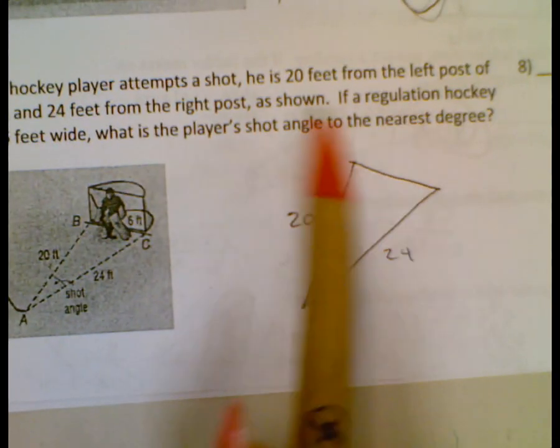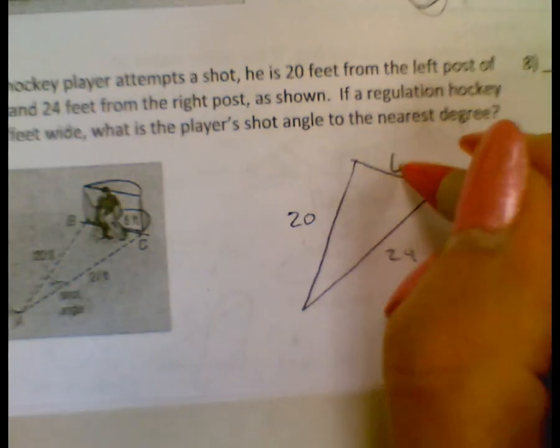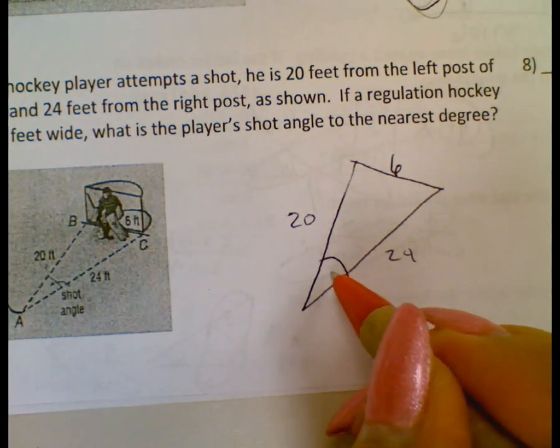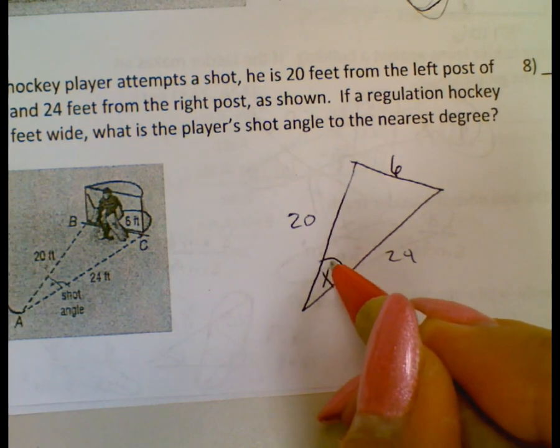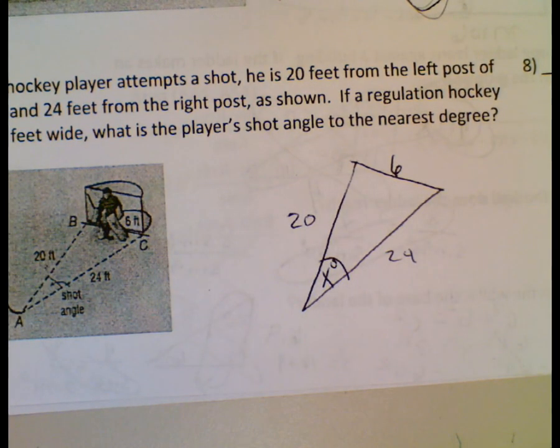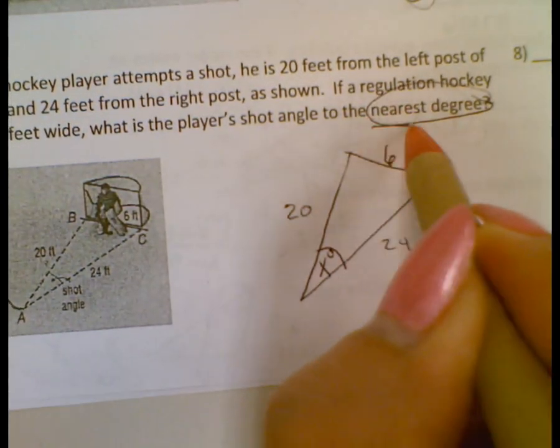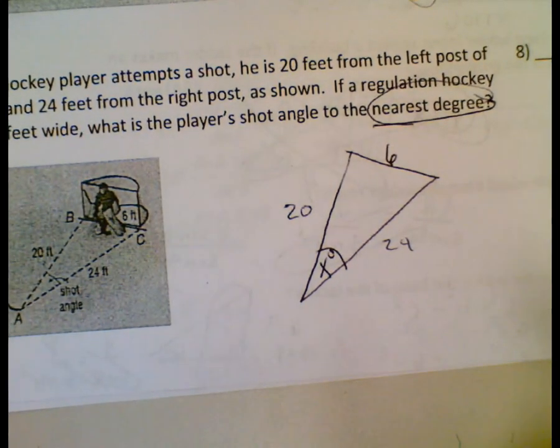If the regulation hockey goal is 6 feet wide, that's this. What is the player's shot angle? That means this. We're finding an angle right here. What is the player's shot angle to the nearest degree? Notice it says to the nearest degree. You know what that means? No rounding. Nearest degree. You round to the nearest whole number.